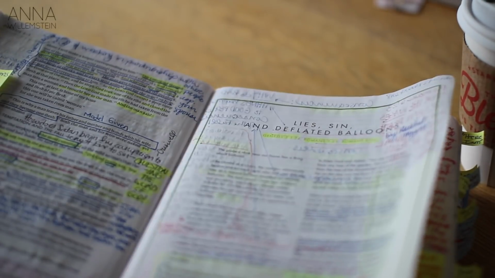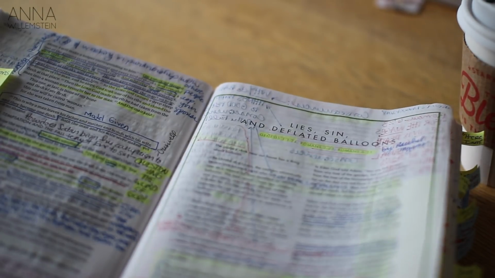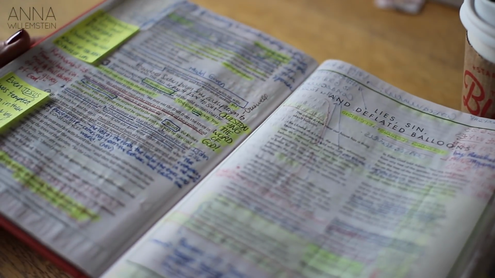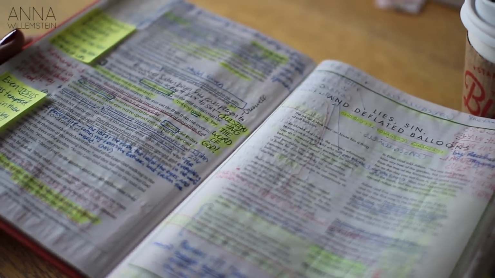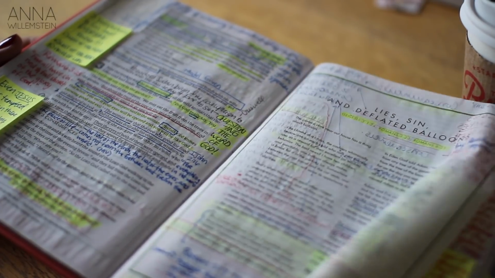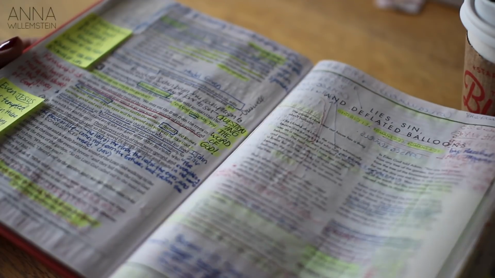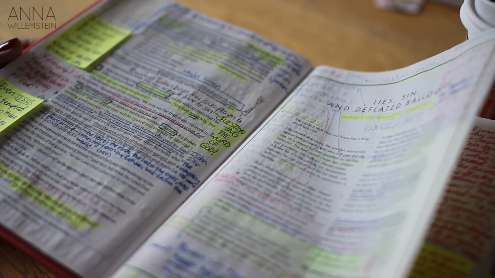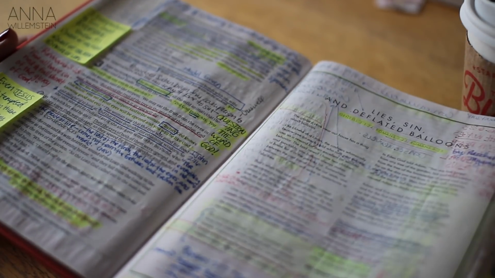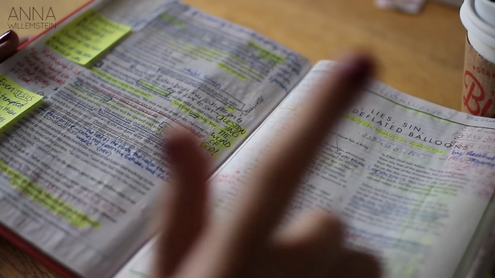I got a lot out of Genesis 3 about the three types of temptation that we all face as Christians, and I actually did a Continue Friday devotional on that in the month of September about three types of temptation to sin. So if you're interested, I will also try to link that in a card in one of these corners up here.